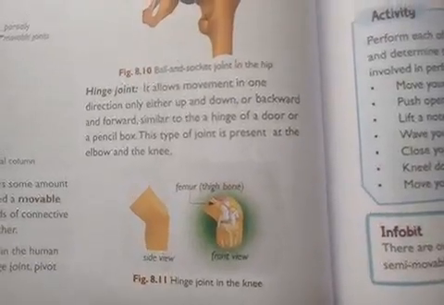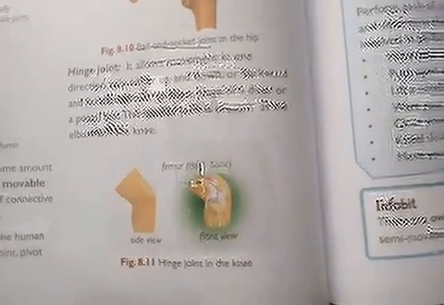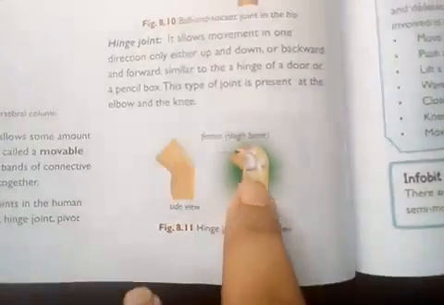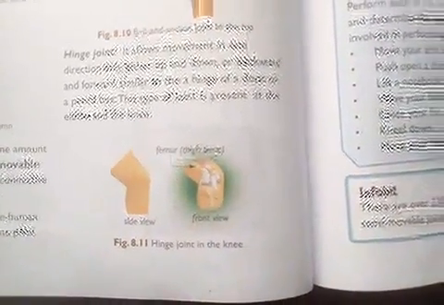It is similar to the hinge joint of a door or a pencil box. So if you observe this closely, this is your knee. This type of joint is usually present in your elbows and knees. So as you can observe, in elbows and knees the movement is only in one direction.